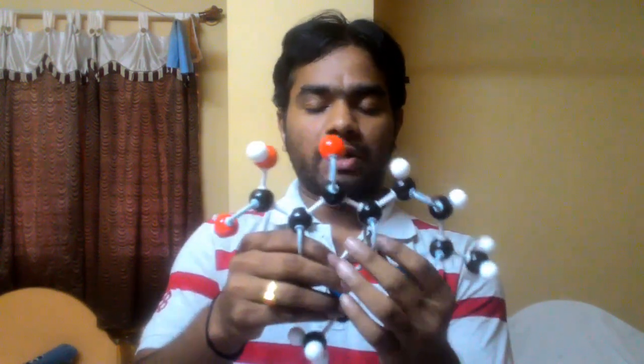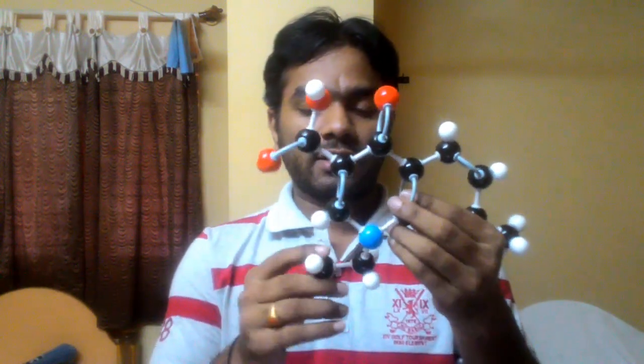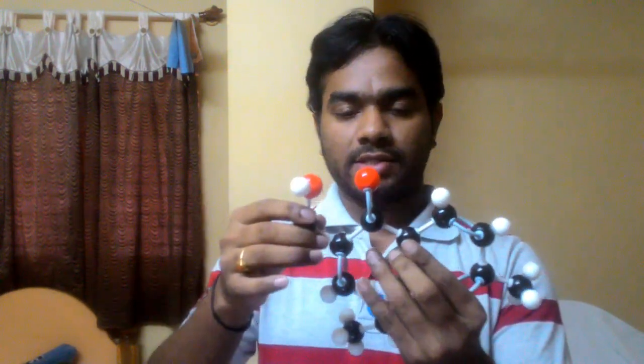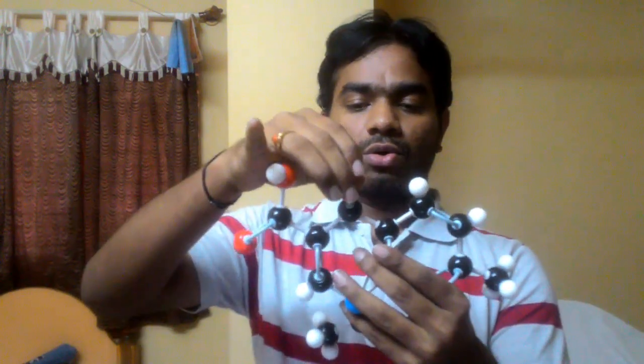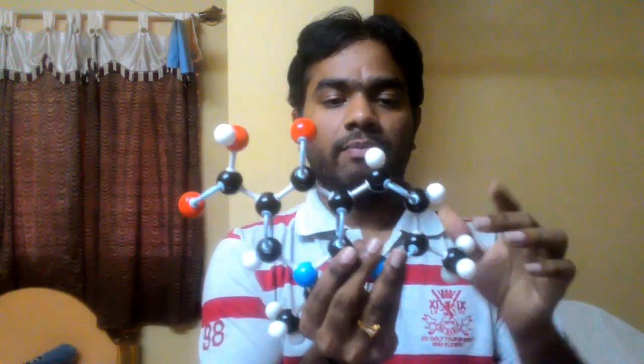This is a naphthyridine nucleus, and at the first position there is an ethyl group present here, and at the third position you can find the carboxylic acid group, the keto group here, and a methyl group present here.